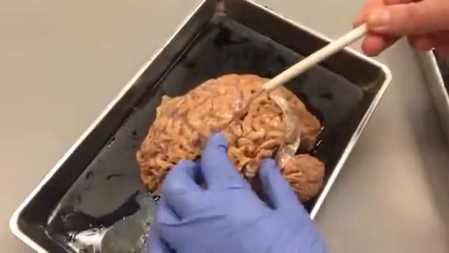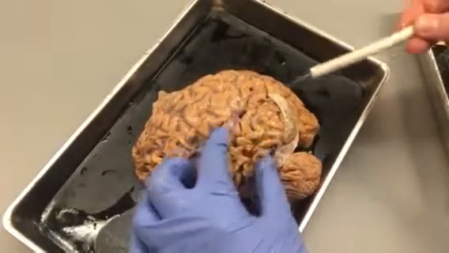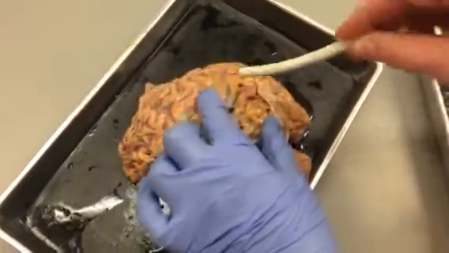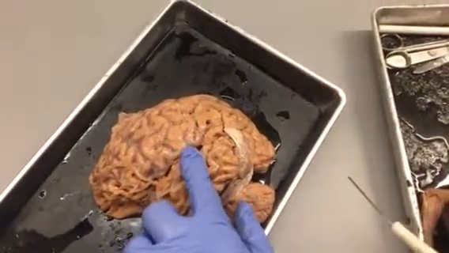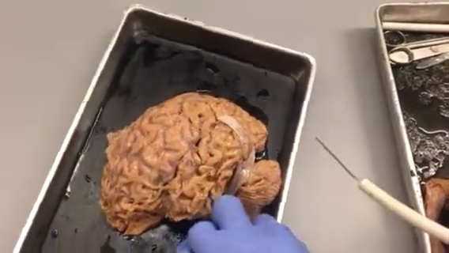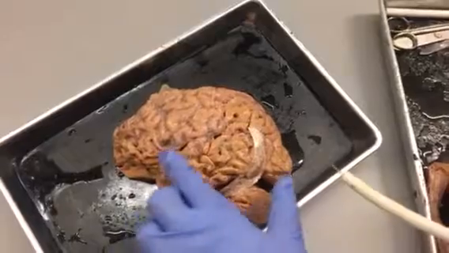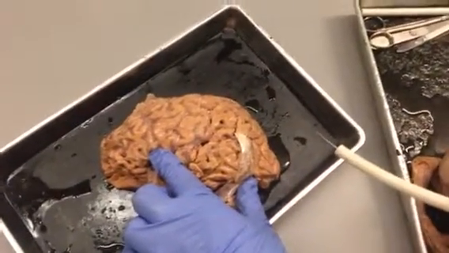Yeah, so you can see this separates the parietal and the temporal, and the parietal and the occipital. So the parietal lobe receives general somatic sensory information, receptors for touch, pressure, pain, vibration, conscious perception of the senses.